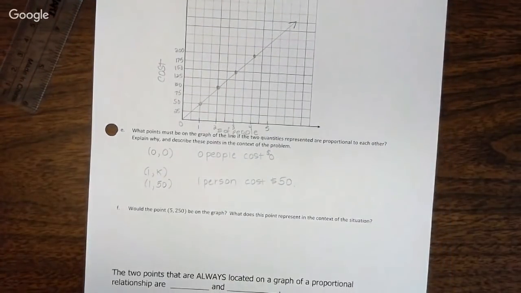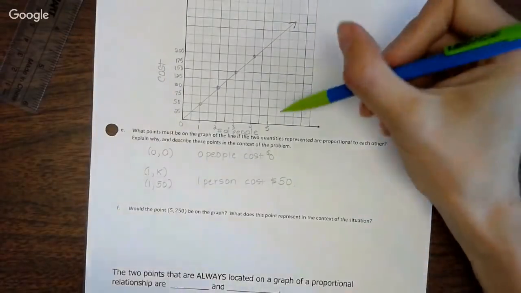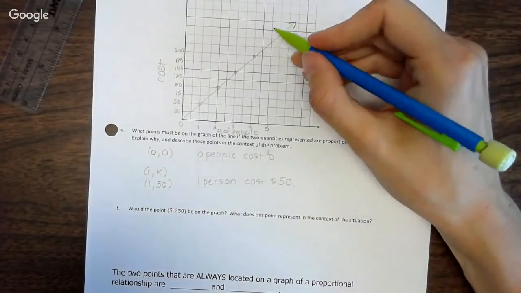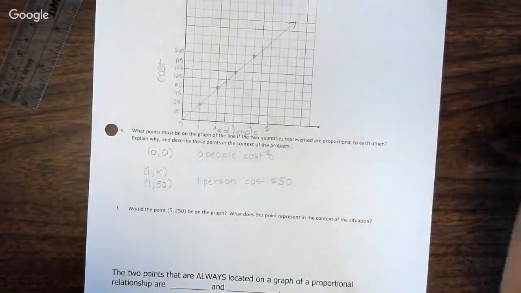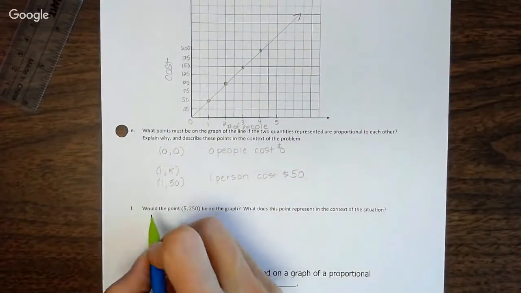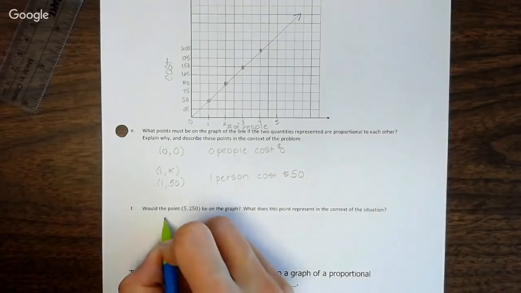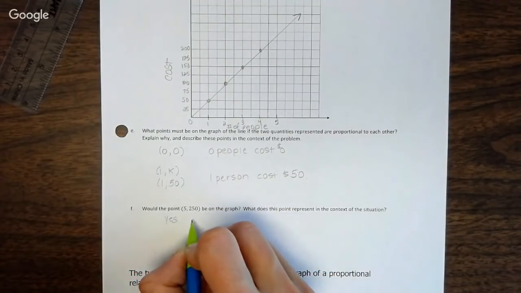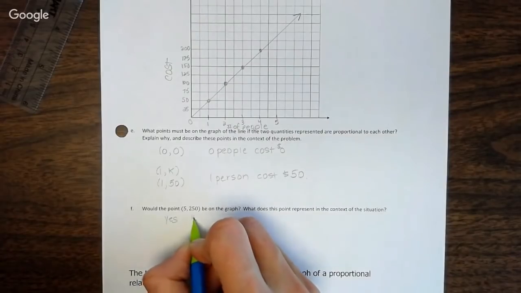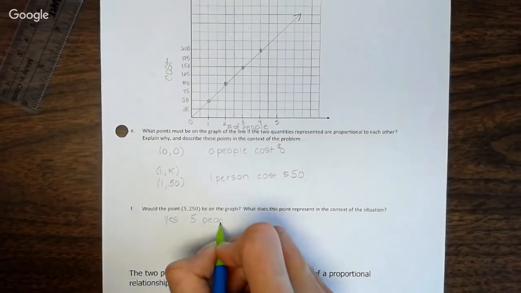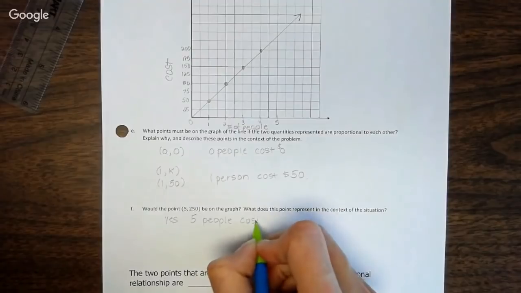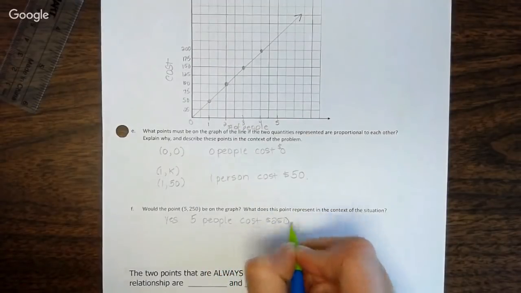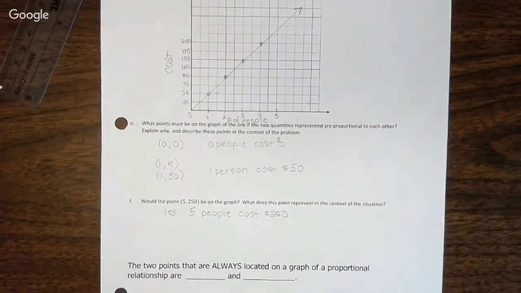So would 5, 250 be on the graph? If you go to our graph, 5, 250 would be on the graph. So yes, and what it means is that 5 people will cost $250.